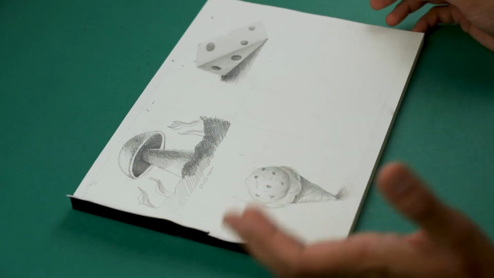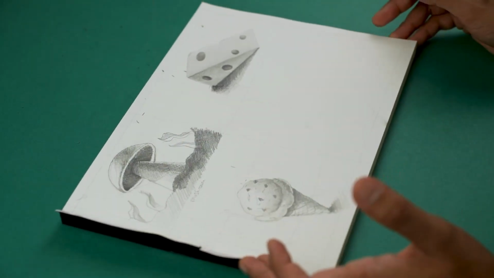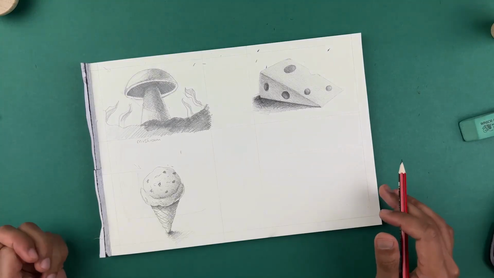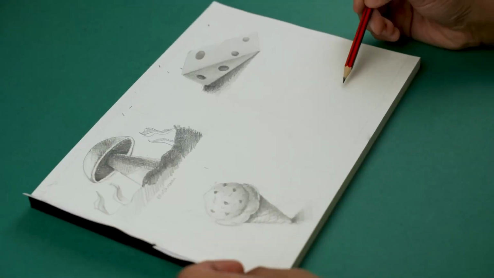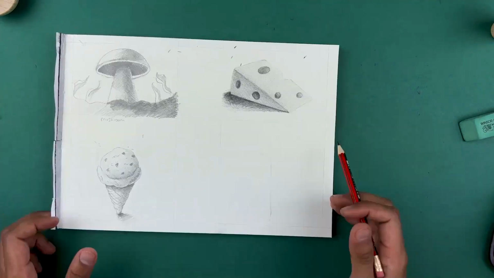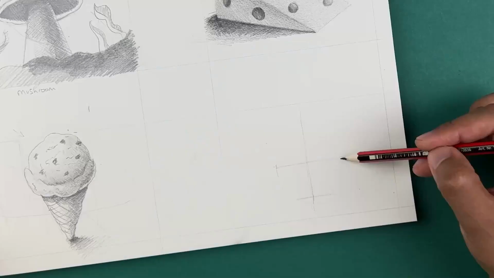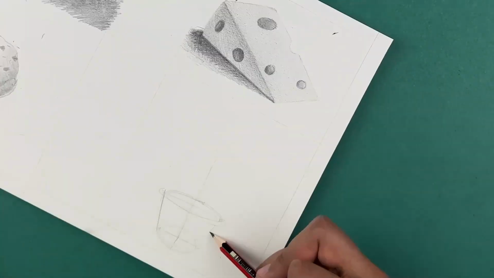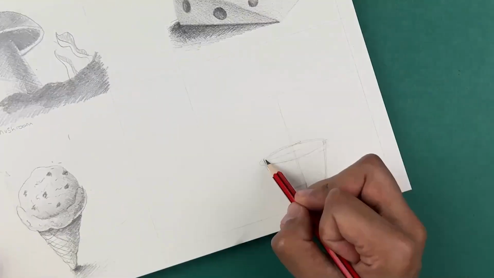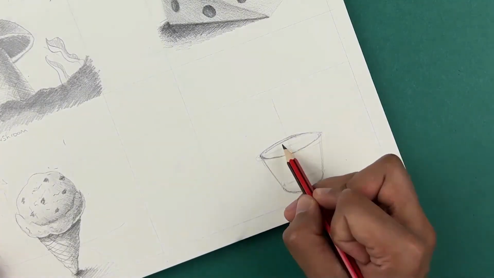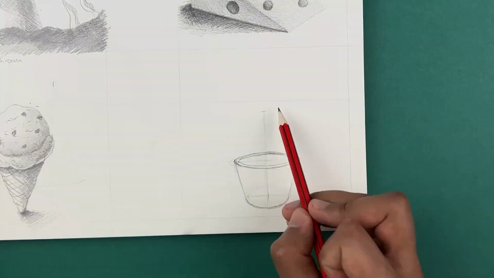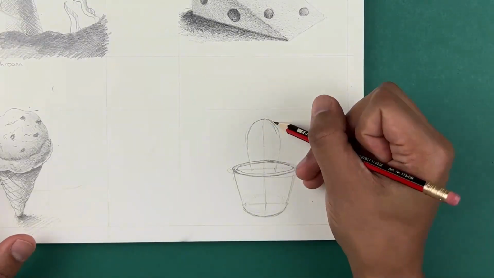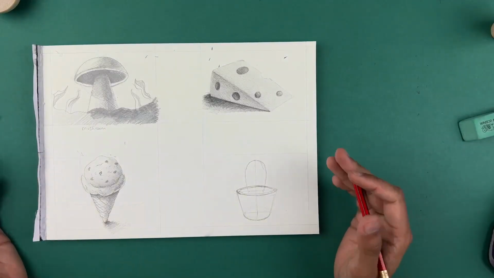So first, I'm going to start off with a plant pot. So this is just a cylinder. Again, I'm going to be looking somewhat a little bit down on this. So let's get into it. I'm going to start by drawing my center line. Okay, so there we have our basic shape for the cactus.